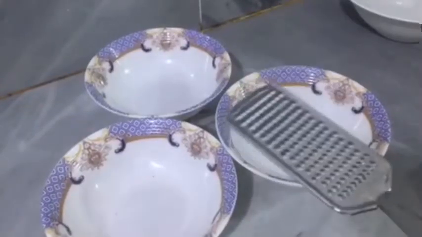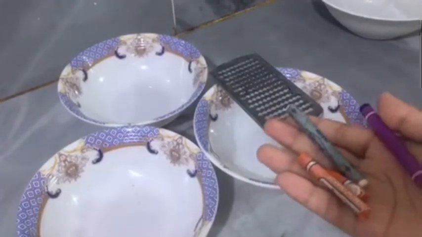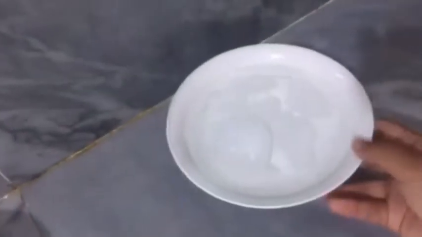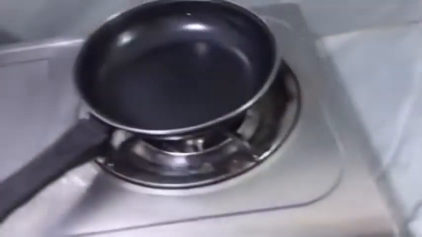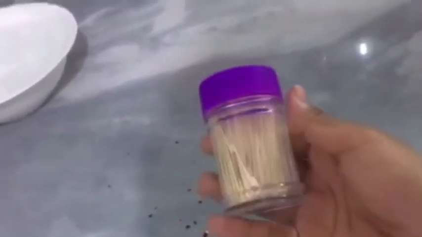First, crater. Second, 3 balls. Third, crayons. Fourth, cold water with ice. Fifth, foil. Sixth, pen. And the last one is toothpick.